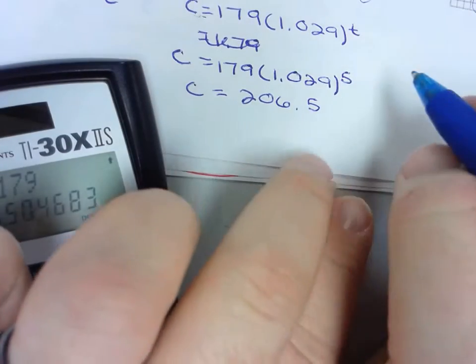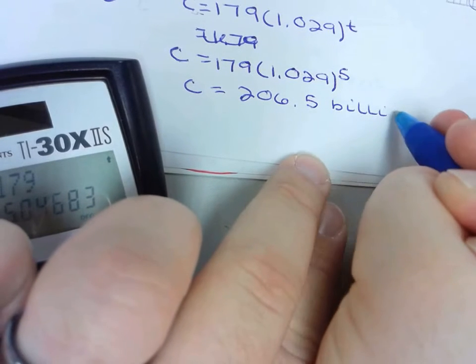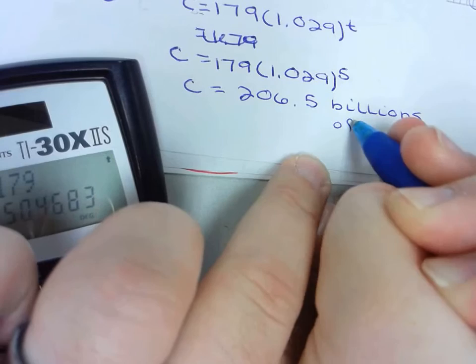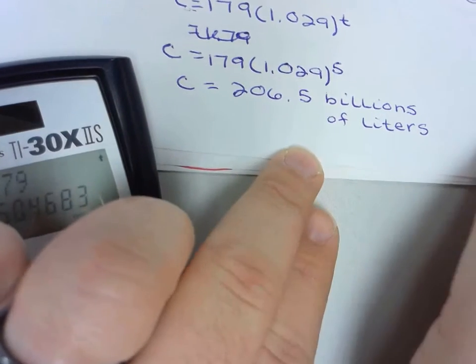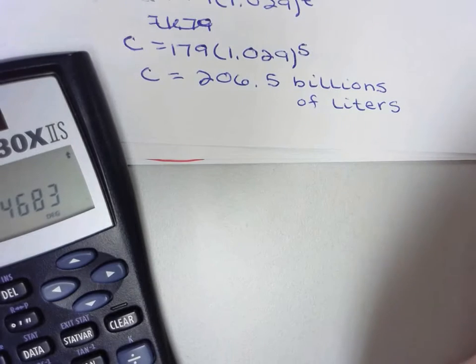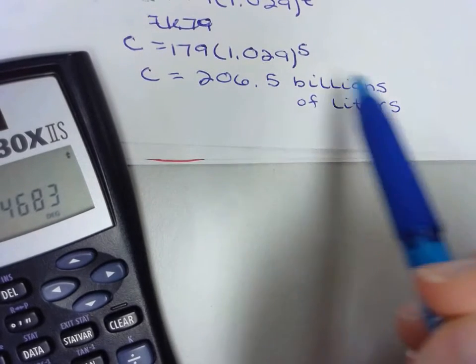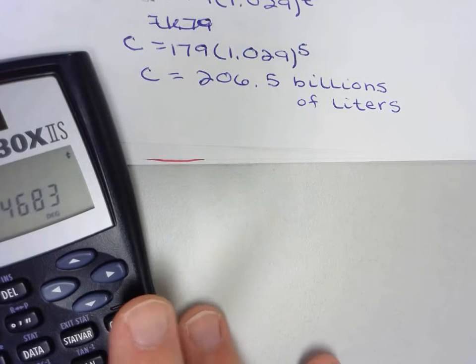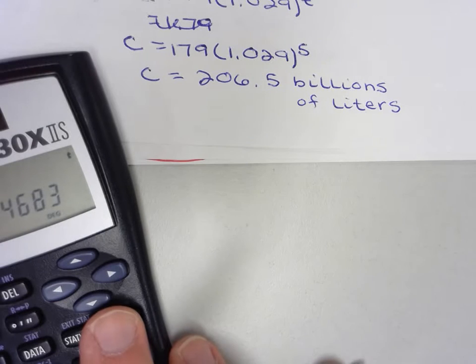Now be careful, make sure that is in billions. Make sure you label it. Billions of liters. The end-of-course test that you're going to have to pass to graduate is going to make you label things. So get used to labeling things. 206.5 billions of liters, which is a lot of soda. Okay, any questions on that?